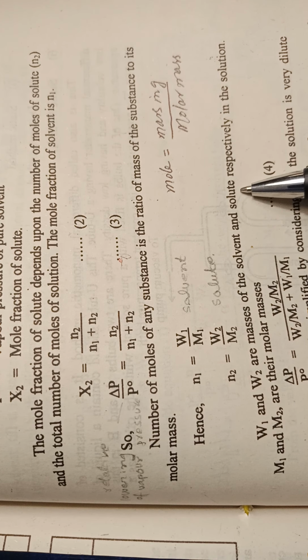We can see from an example: if we dissolve 0.01 gram of sodium chloride in 1 liter of water, that is a kind of dilute solution.